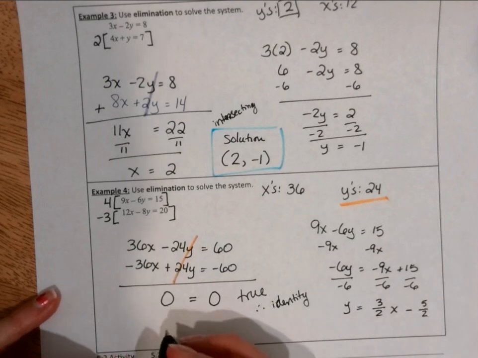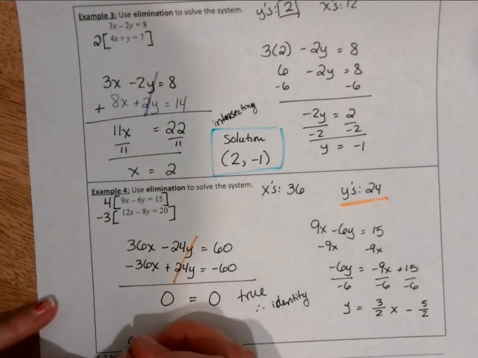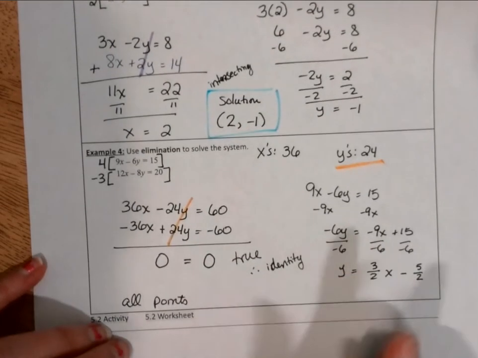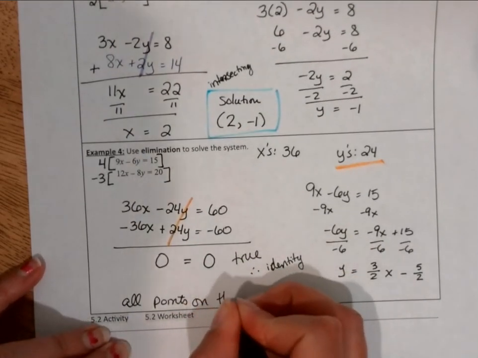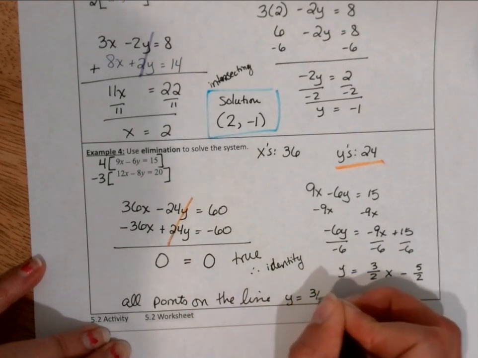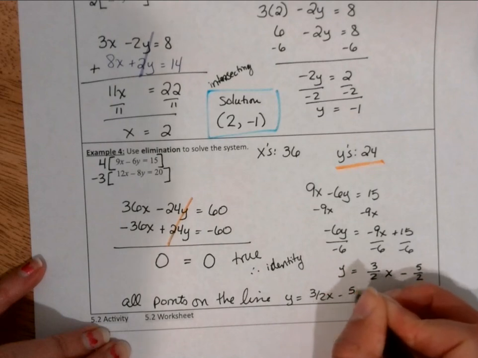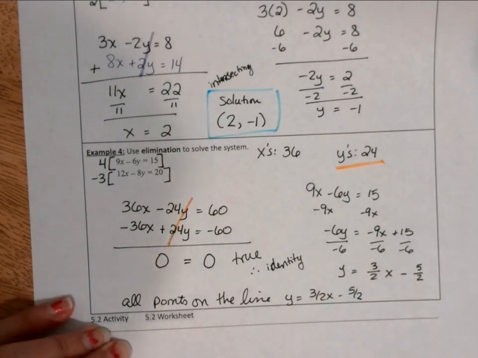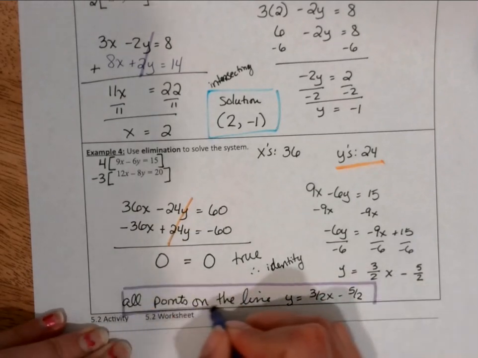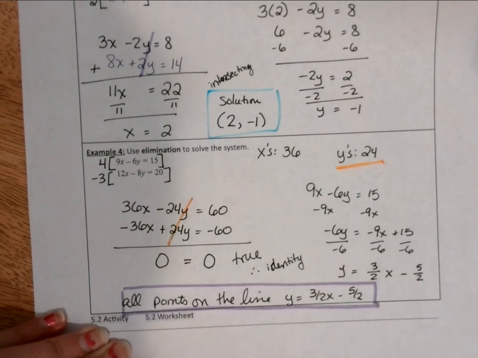Okay, so my solution, which I haven't written down yet, is all points on the line y equals 3 halves x minus 5 halves. Had I solved the bottom equation instead of the top, I would have gotten the exact same y equals form, because those two forms are just unsimplified versions of the same thing. So all points that lie on that line will be solutions to that system, since the two lines are equal.